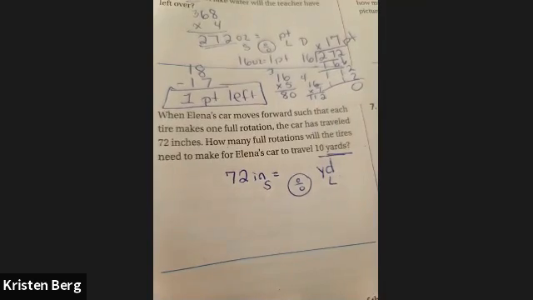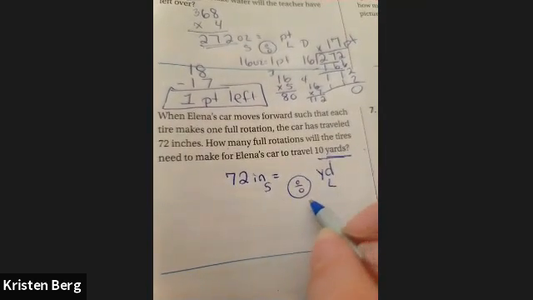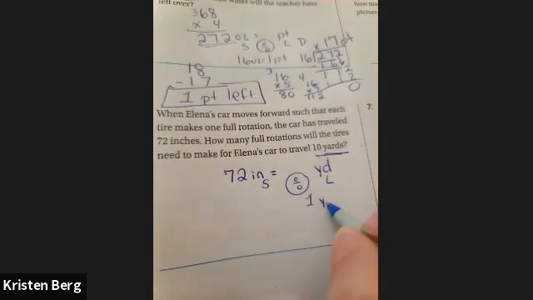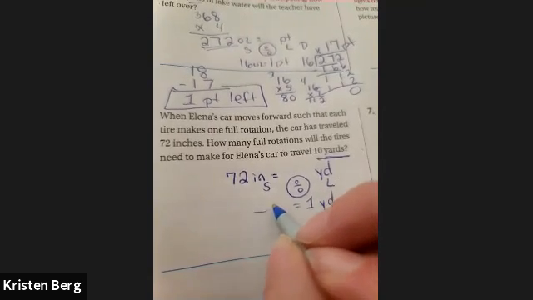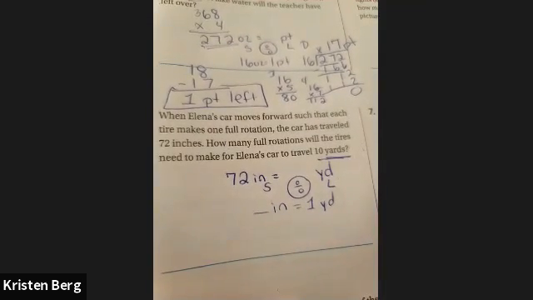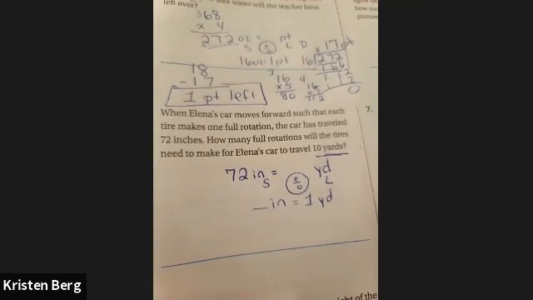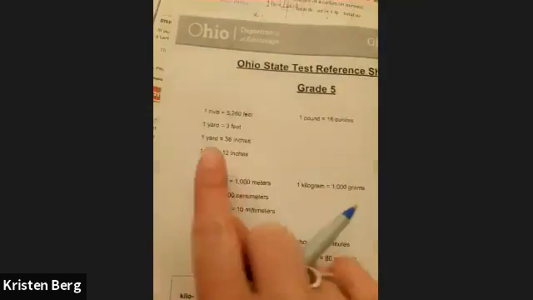And then, 1 yard equals how many inches? Well, I'm going to look over here. 1 yard is 36 inches.